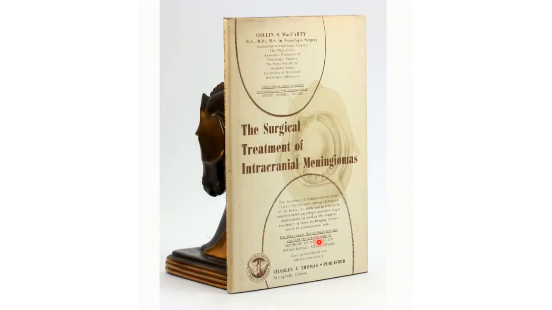Now, the most famous among the three keyholes is the McCarty keyhole, which was described by this particular gentleman, Colin McCarty, and he described this burr hole in this particular book, The Surgical Treatment of Intracranial Meningiomas. So, keyholes has almost become synonymous with the McCarty keyhole.